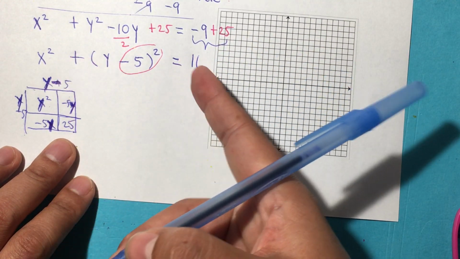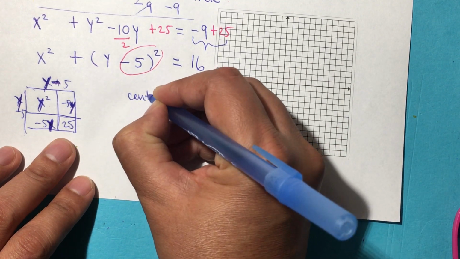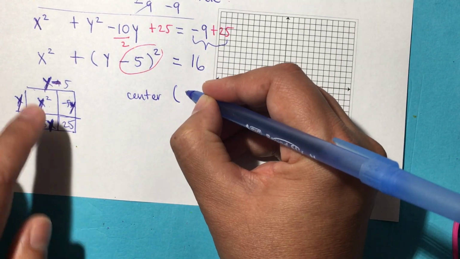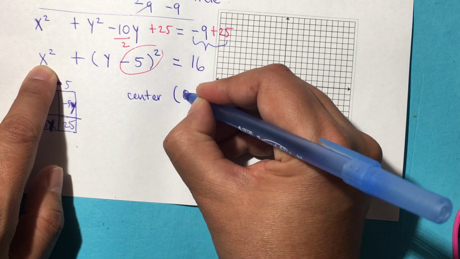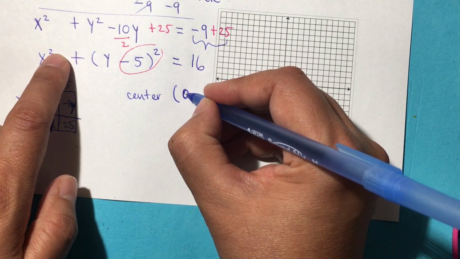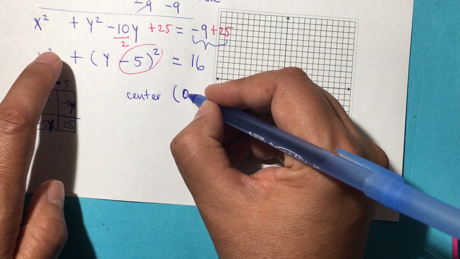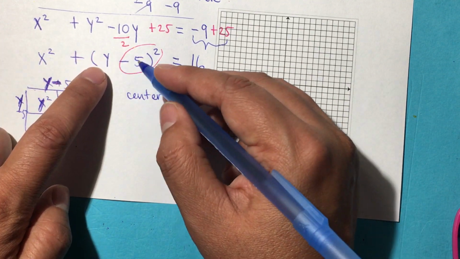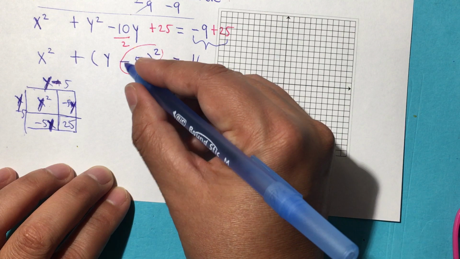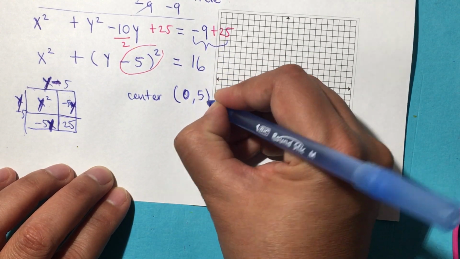Now we're ready to find the center. So the center is going to be 0 for x. Remember that we don't consider that. And some people want to put, oh, negative 2, the opposite. No, it's only what is being added or subtracted. And for y, the opposite will be positive 5.